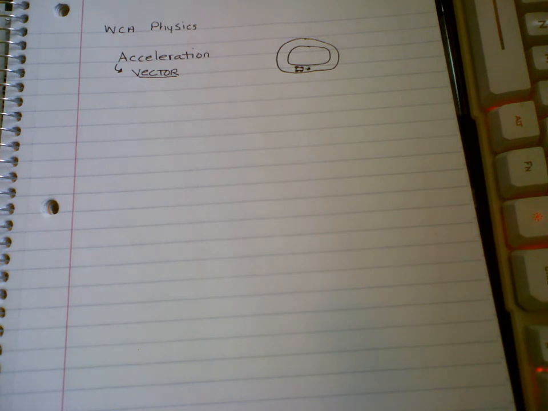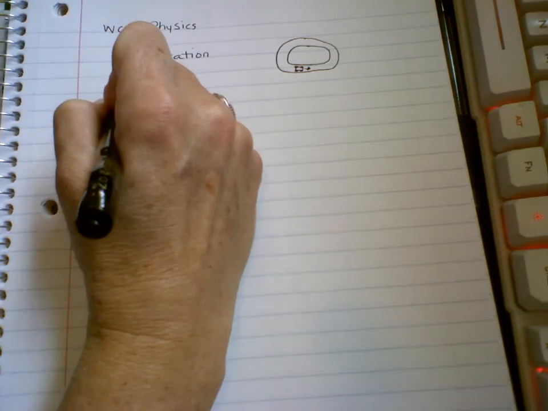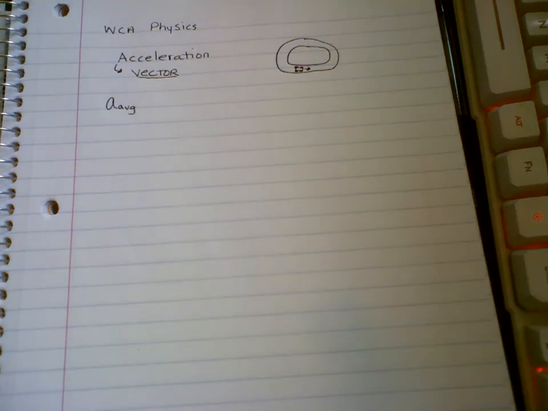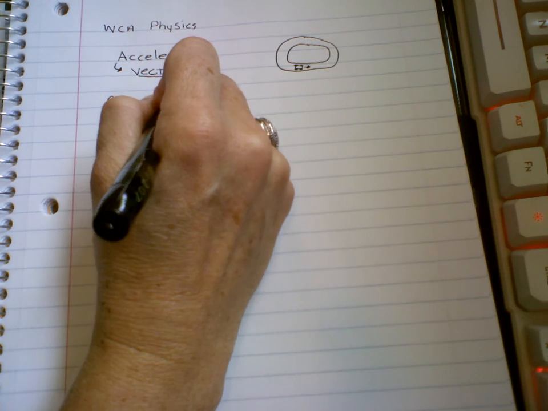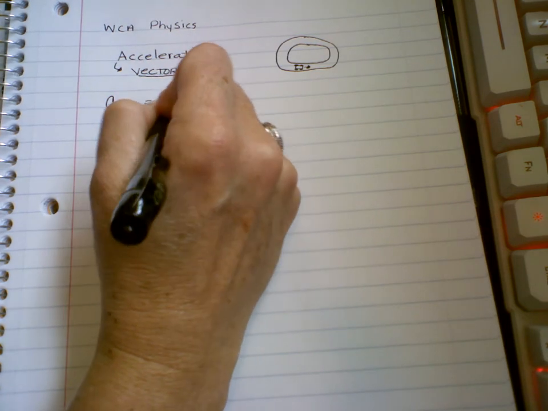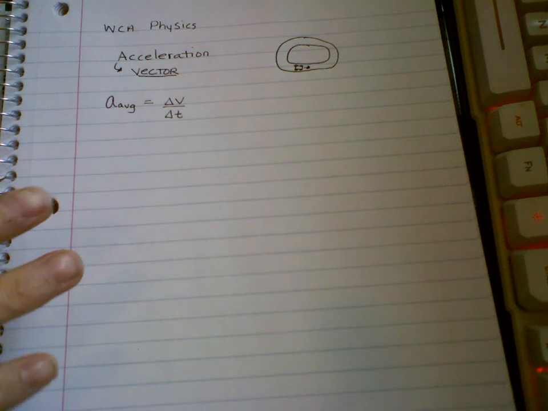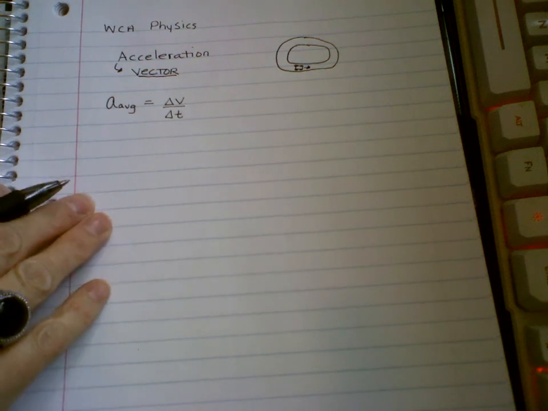So how do we write the equation for average acceleration? Very much like we did the equation for average velocity. Average acceleration, a with subscript avg, which tells us it's an average, is equal to delta v over delta t. So it's showing us the change in velocity over change in time.